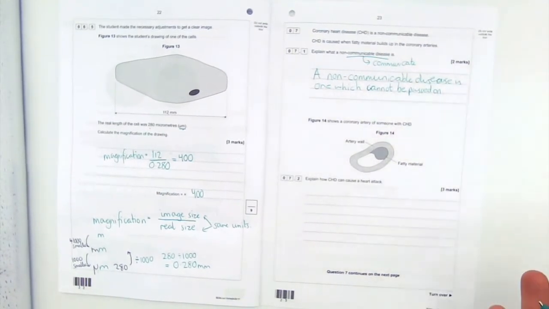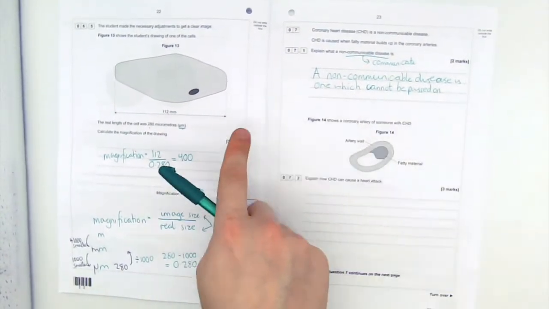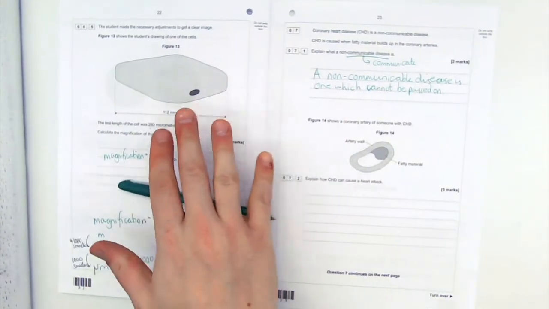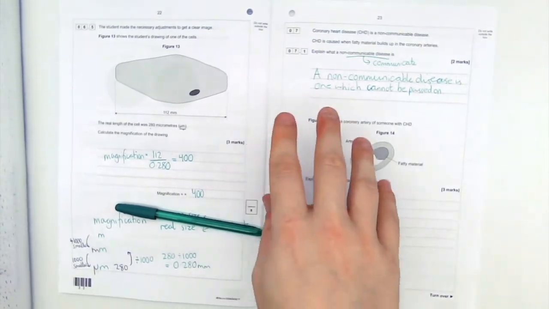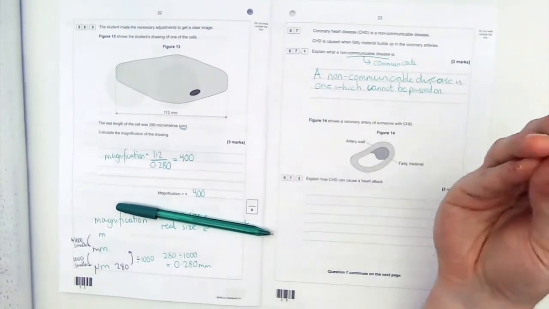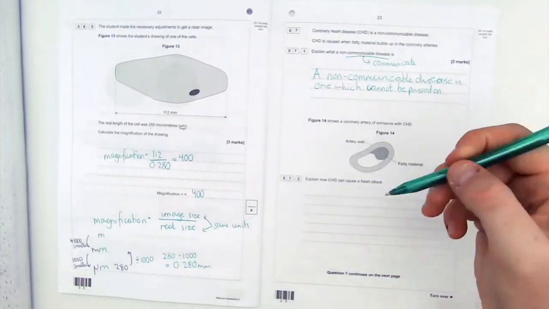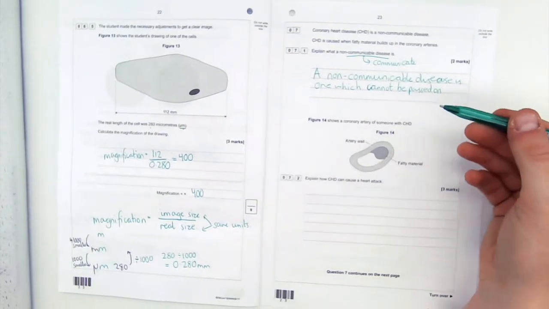And why can't it be passed on? Well, that's because it's not caused by a pathogen. Remember earlier we discussed the pathogens and we said about bacteria, virus, fungi and protists. They are little things which can be passed on. So if it can't be passed on, it means it's probably not going to be caused by a pathogen.